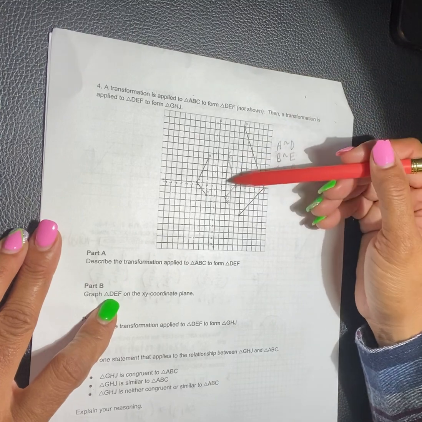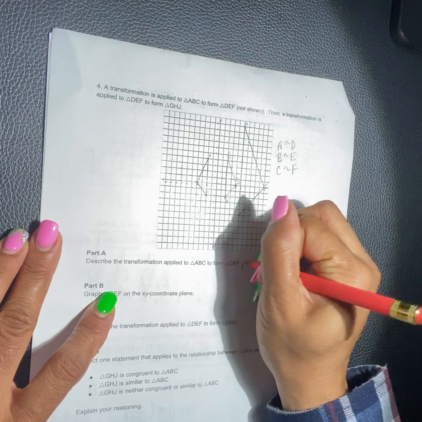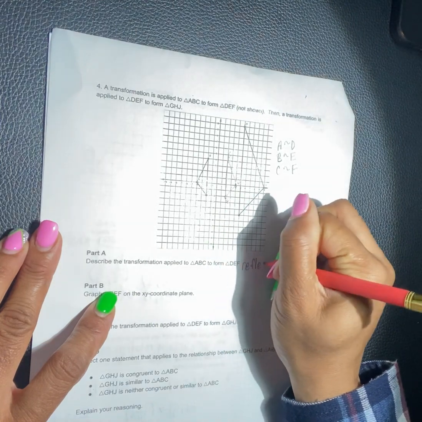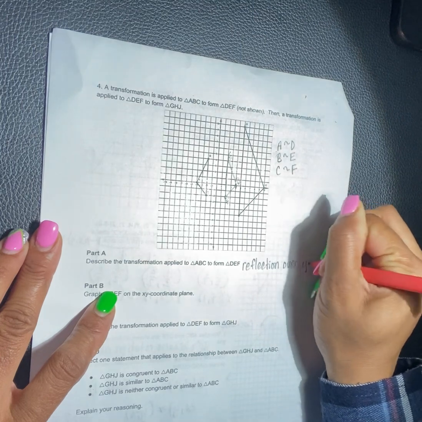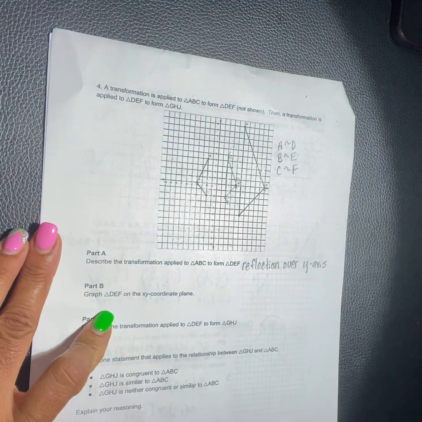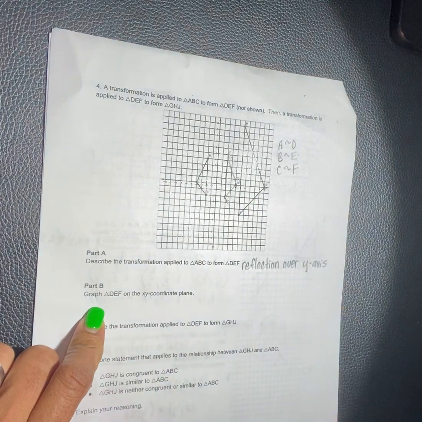So now that I have that, the next thing I want to do, so it said describe the transformation. Here we have a reflection. Reflection over the y-axis.